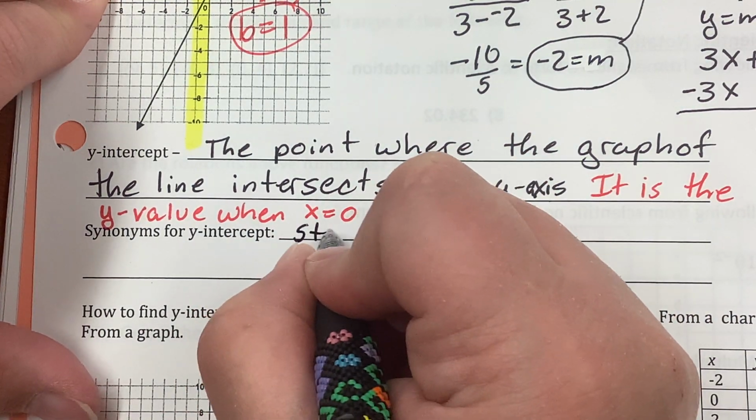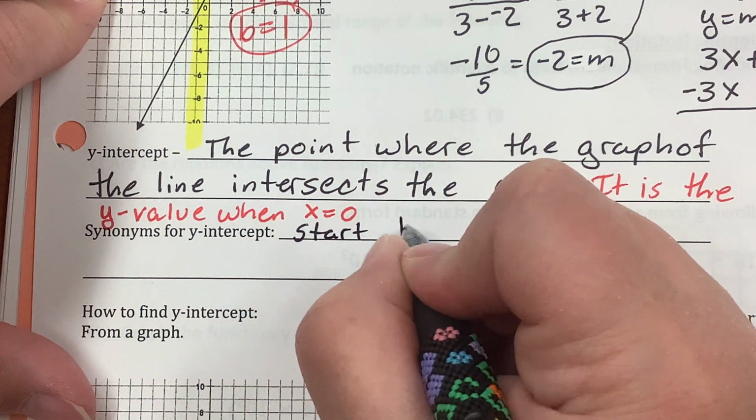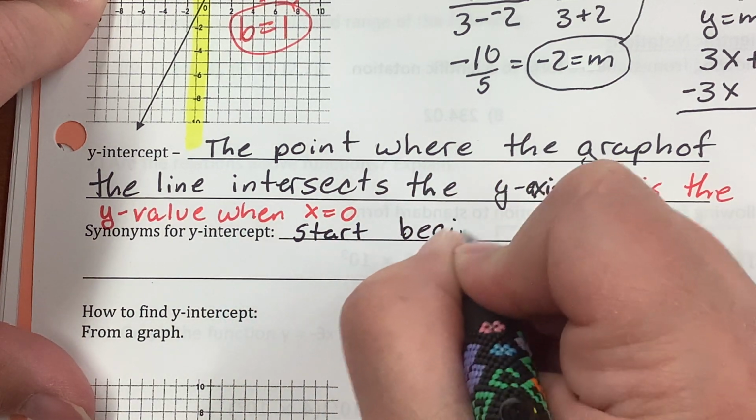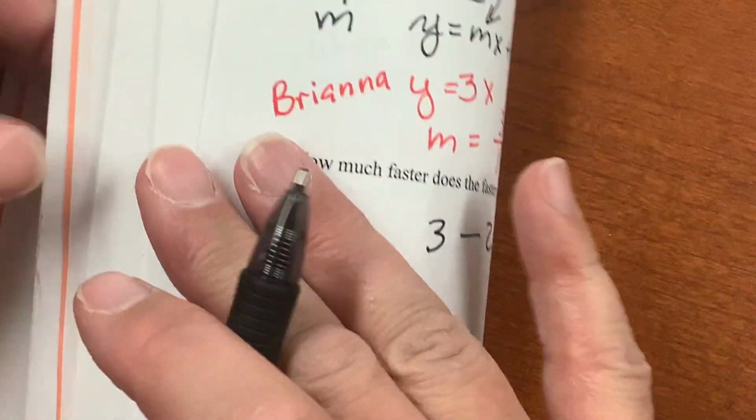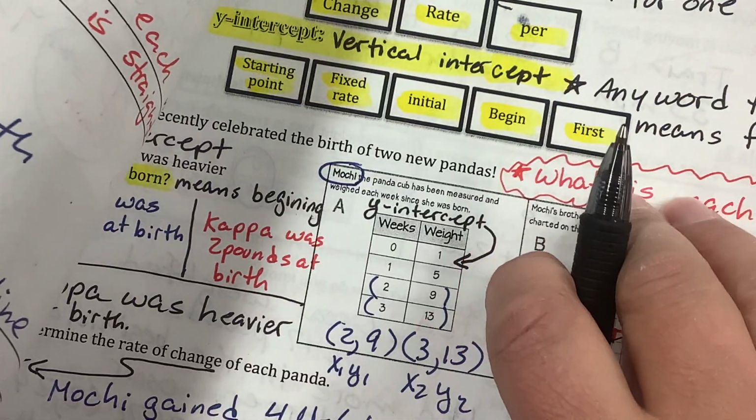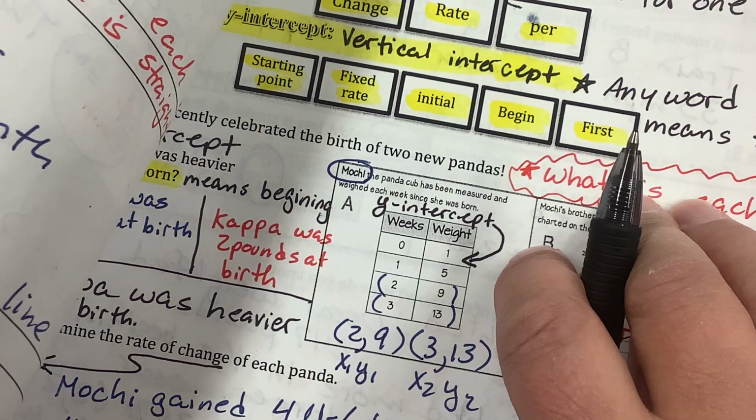Start, begin, initial. What else? I got to look this up. Fixed rate, initial.